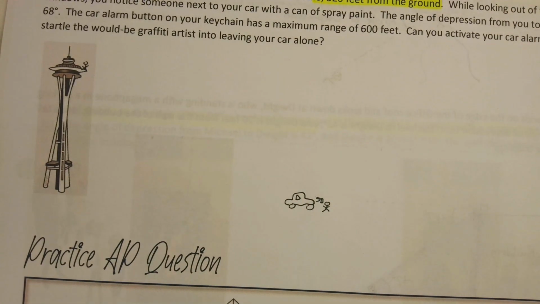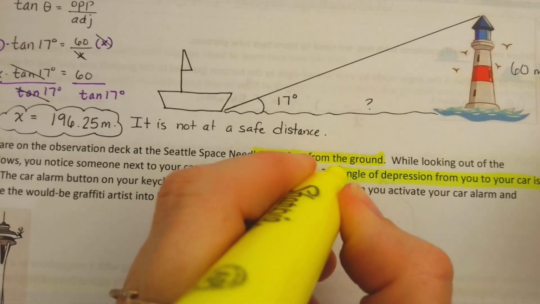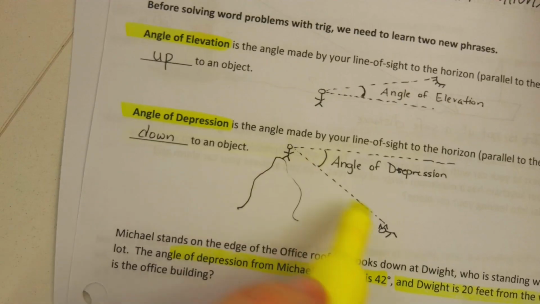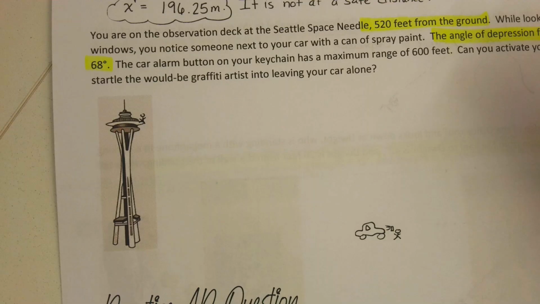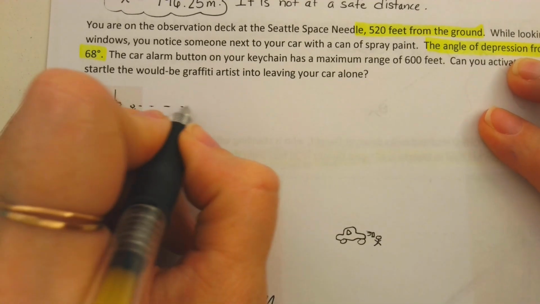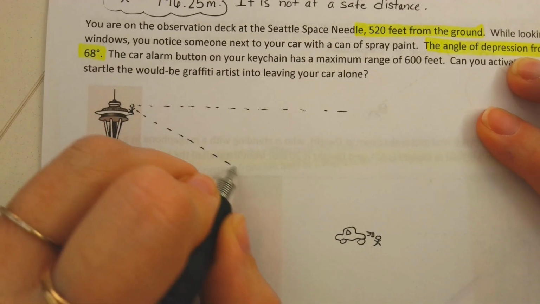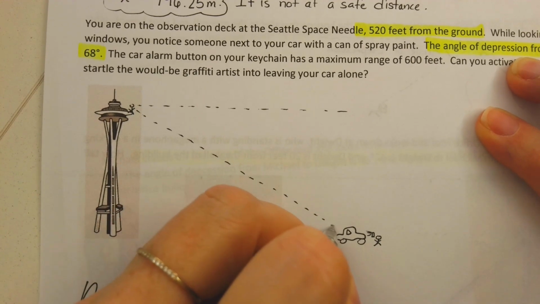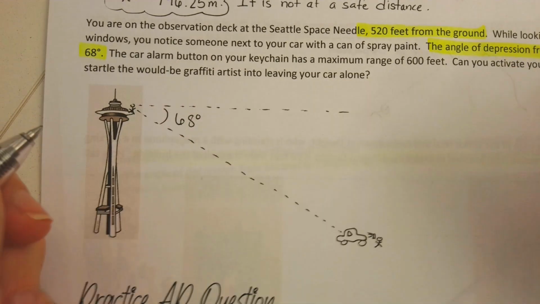Okay. The angle of depression from you to your car is 68 degrees. Remember, an angle of depression straight from the front is our line of sight looking down to the object. So, drawing in my angle of depression from my line of sight on the top of the Space Needle, looking down to my car. And what is that angle of depression again? 68 degrees. Kind of drawn to scale.